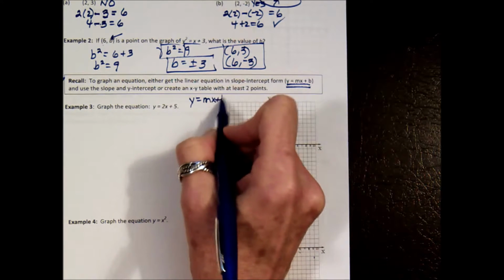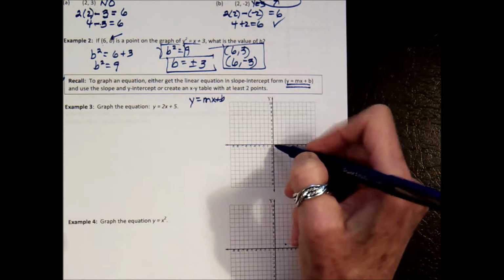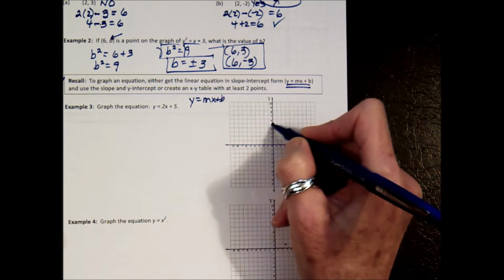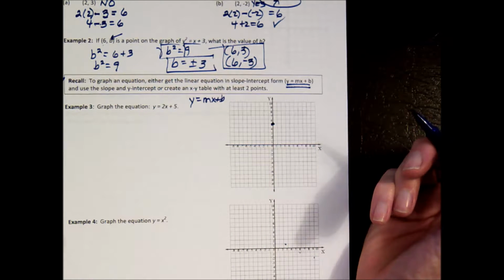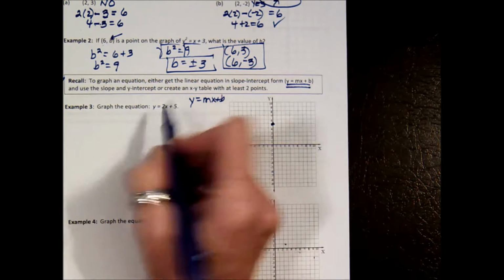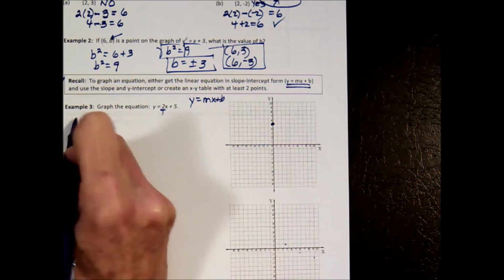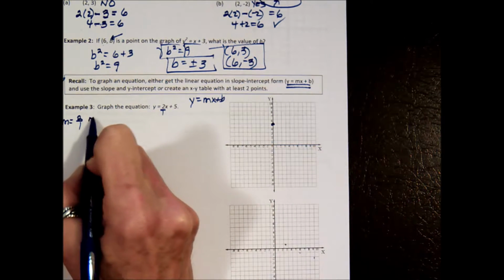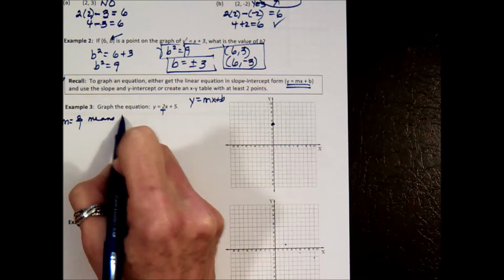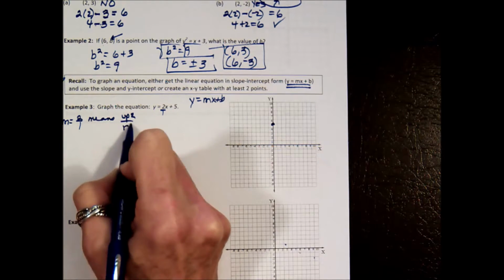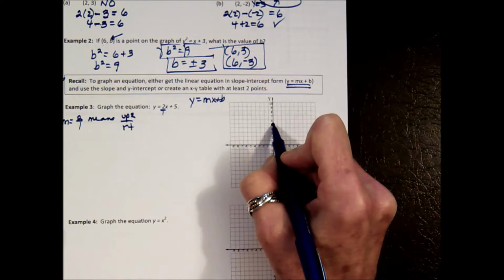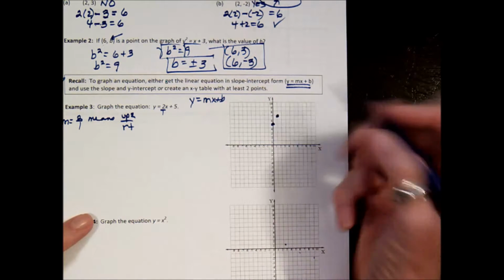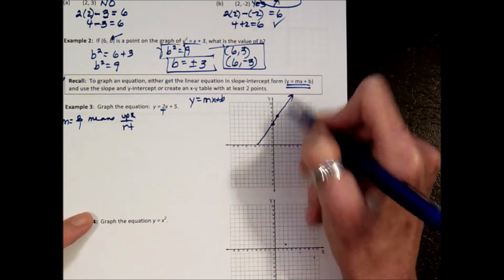I can see that this is going to be easy to graph because it's in y equals mx plus b form, so I know that my intercept is the point 0, 1, 2, 3, 4, 5. So there is my intercept, and I know that the slope is 2 over 1. And 2 over 1, when that is your slope, it means, since they're both positive, up 2, right 1. So from this point I can go up 2, right 1. I have a second point. I can connect them and I can graph them.